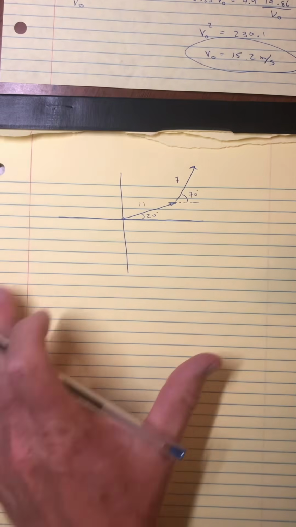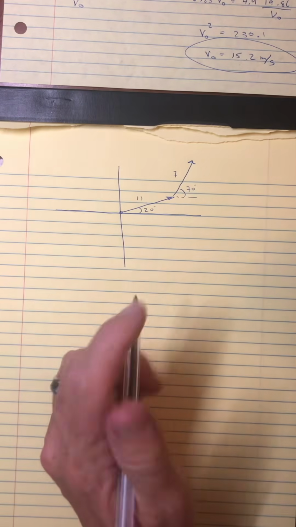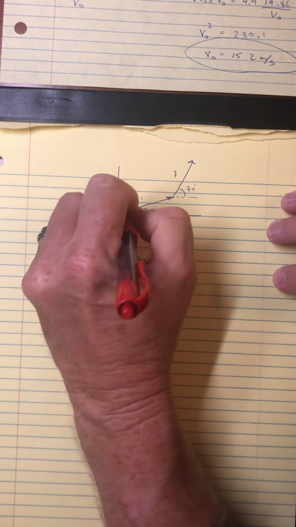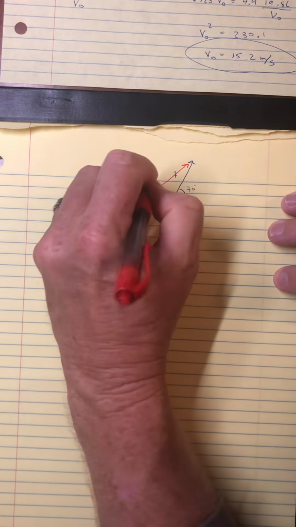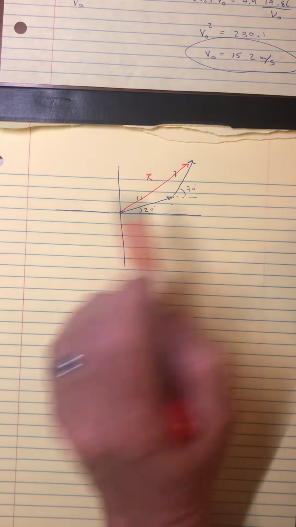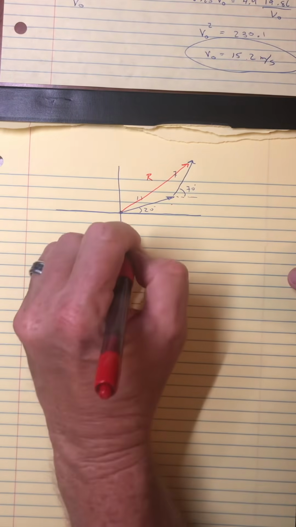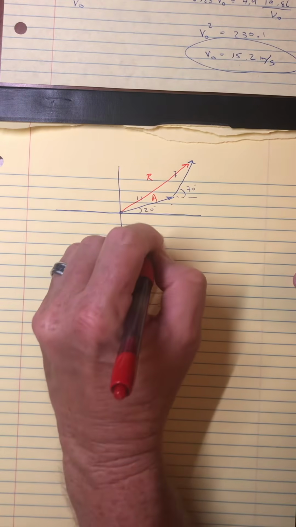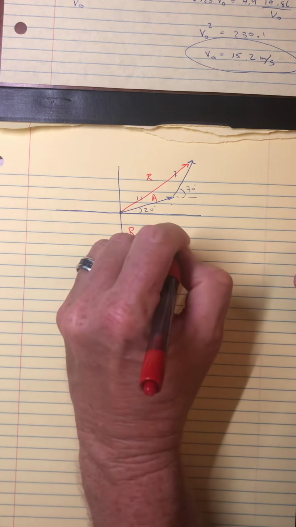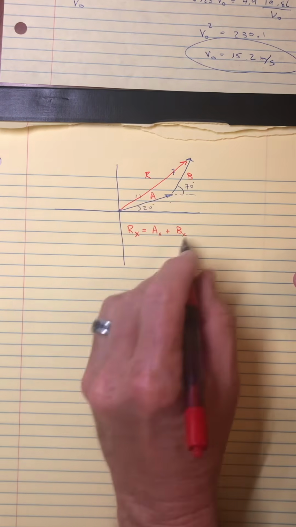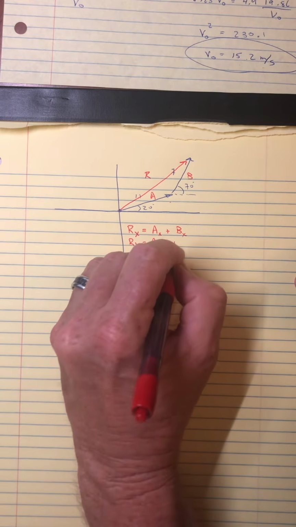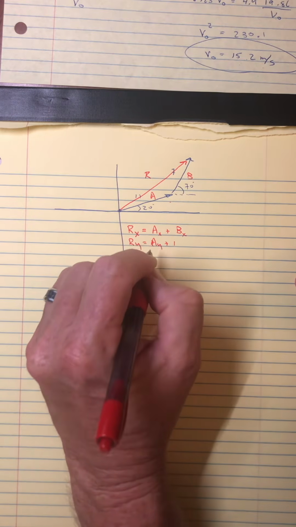But I do know that what I said is in order to figure out what the result is, which we often draw in red and put an R, we had to add these two together. To get the result in X, you had to take this first vector A and find its X component, and the second vector, call it B, and get its X component, and you had to put X's with X's, and then you had to put Y's with Y's. Oops.